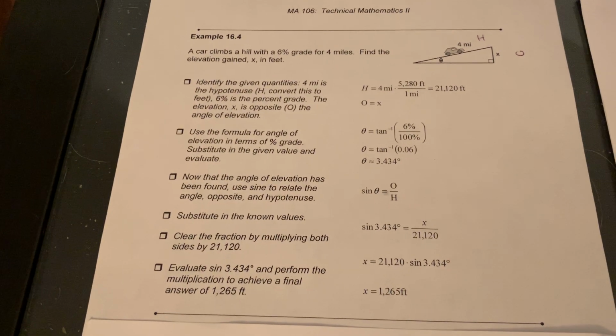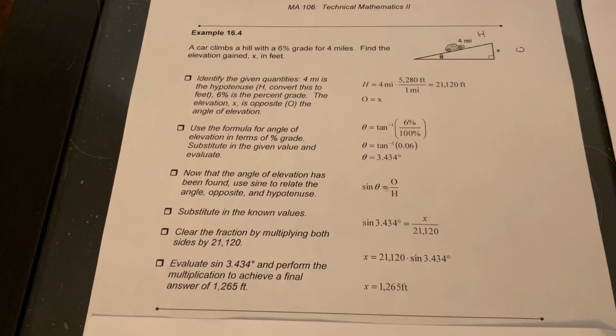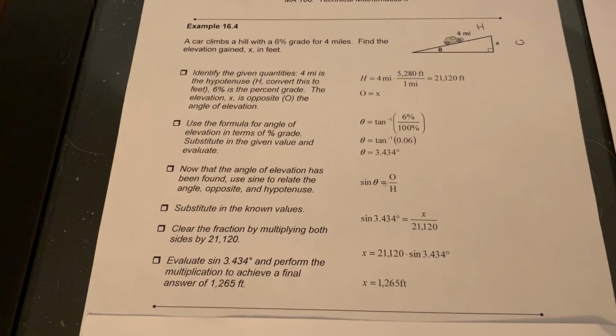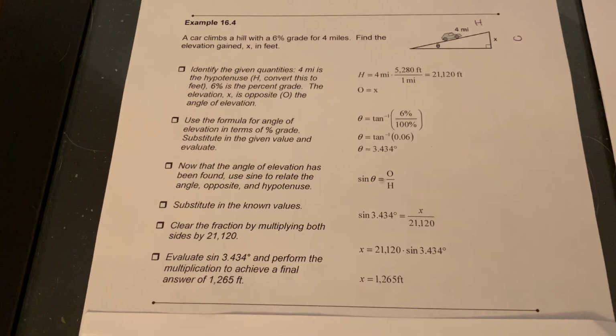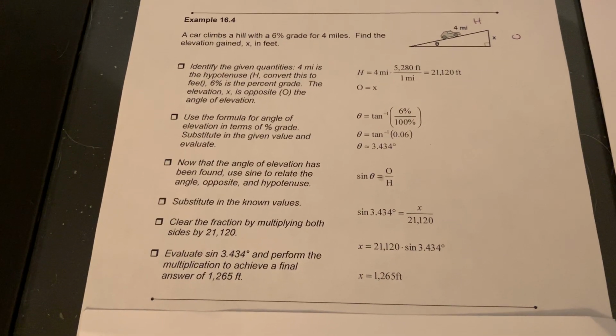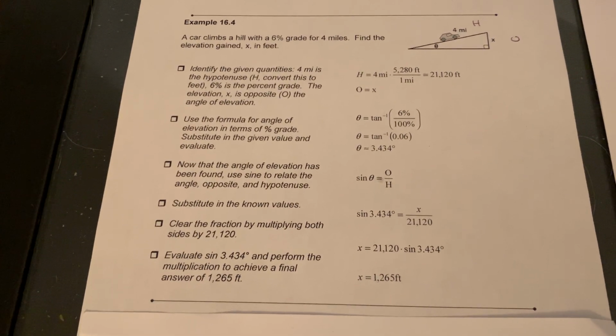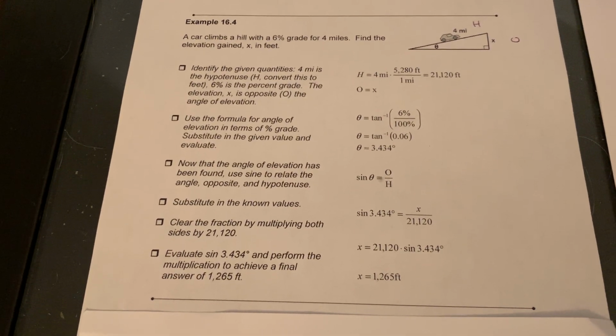Again, this is not just straight up climbing. This is doing stuff in chunks. But that's about as close as we could get to what would be a real world problem. If you're driving up or down a hill, you see this sign, right? If you measure on your odometer how many miles you've gone, you can reverse engineer your elevation gain.